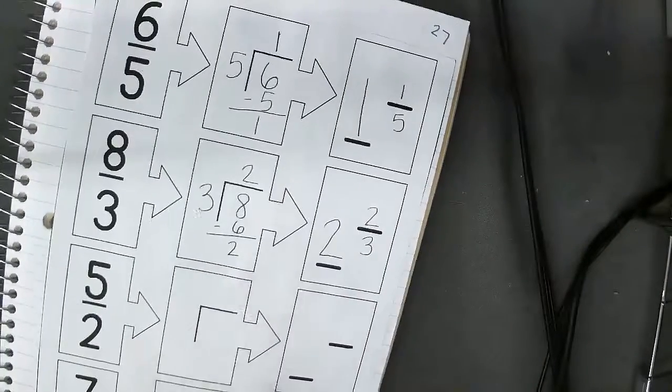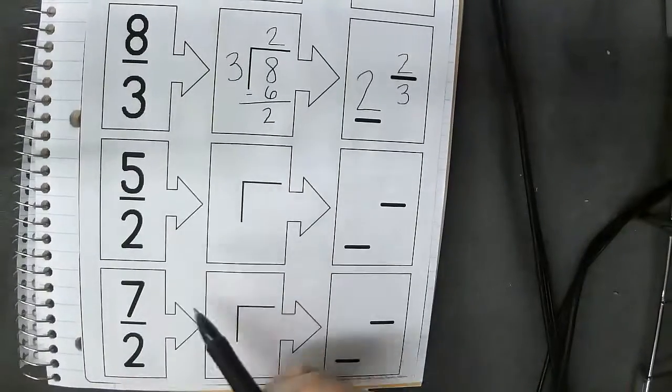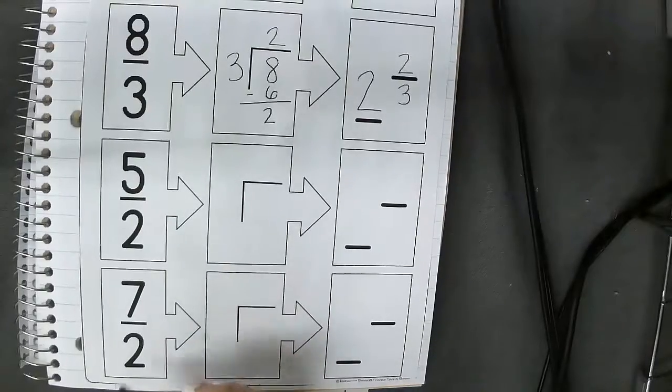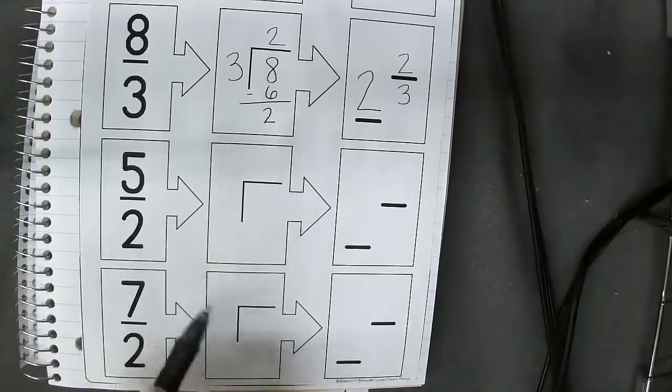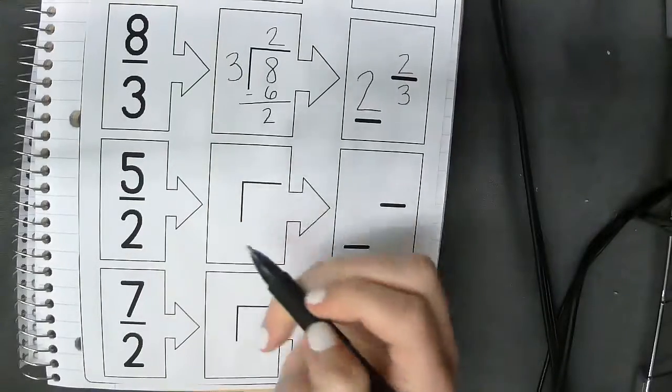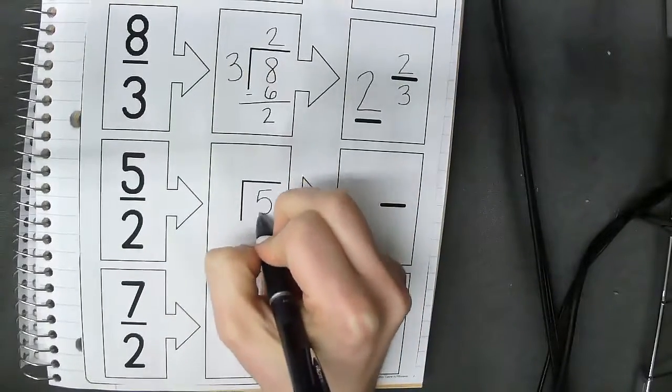All right. Let's look at 5/2. Go ahead and pause here and work through this on your own, and then we will come back and work through it together. Welcome back. 5/2. Our 5 goes inside.